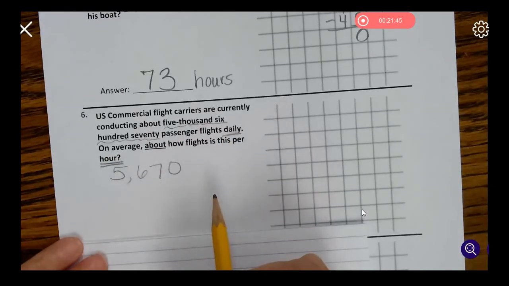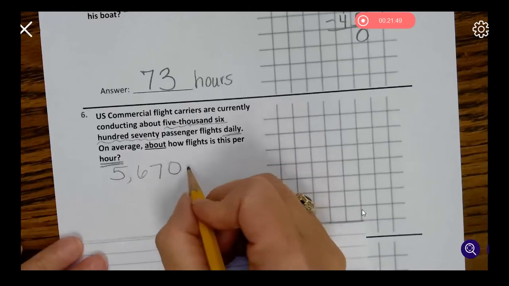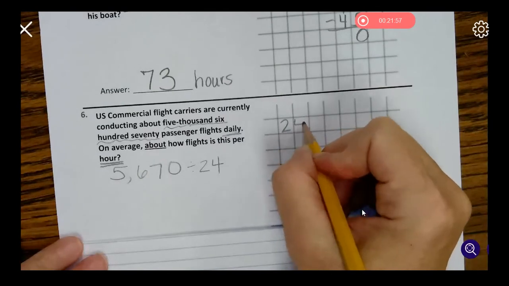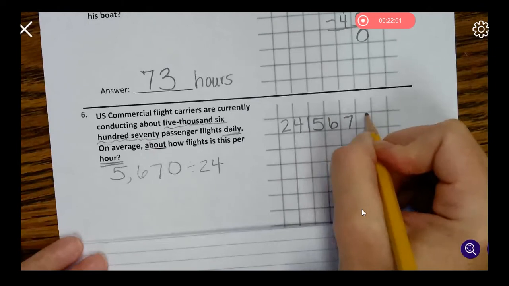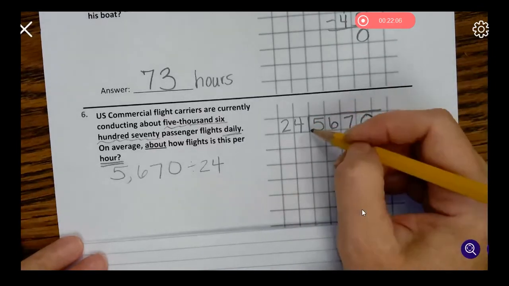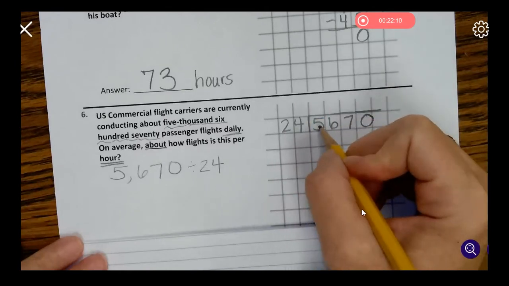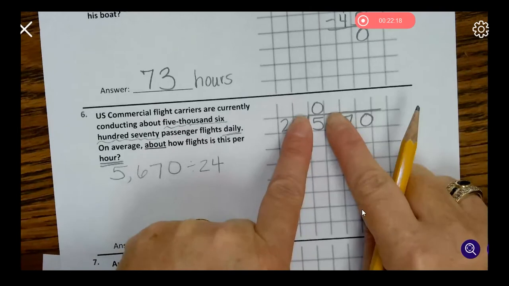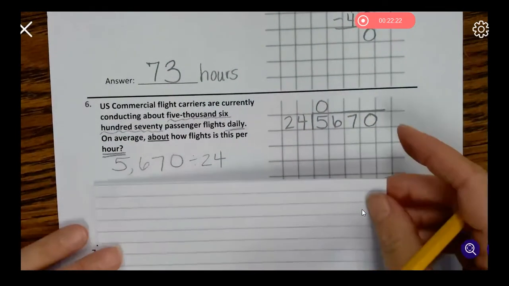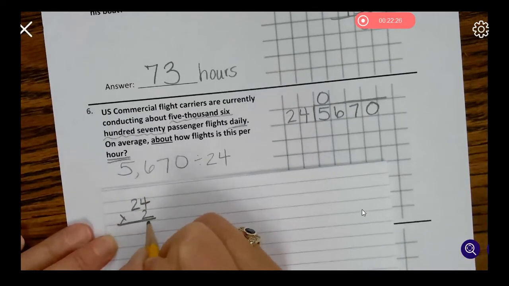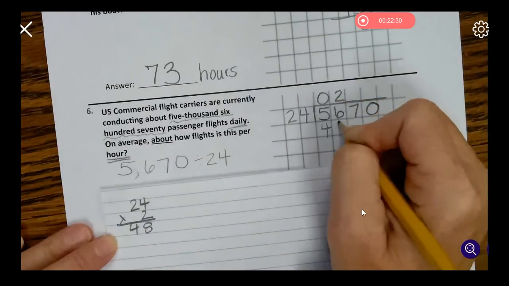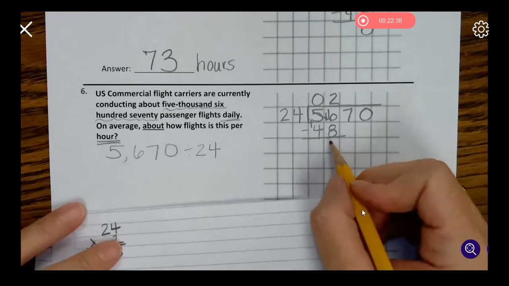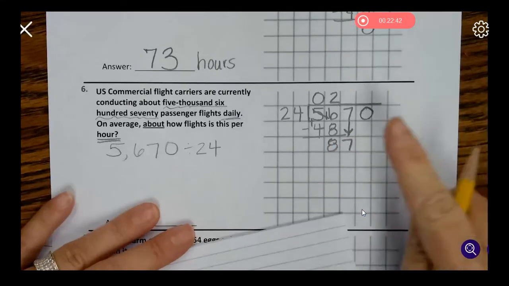Well, how many hours are there in a day? There are 24 hours in a day. So we're going to divide that into 24 groups. Okay, so we have 24 as our divisor, 5,670. Okay. All right, so 24 cannot divide 5. It can divide 56. So we're going to cover up the 6 and cover up the 2. 2 can divide 5 twice. So we're going to do 24 times 2, 8, 4. That's 48. We have to borrow to subtract. 16 take away 8 equals 8. Bring down the 7. Cover up the 7, cover up the 4.